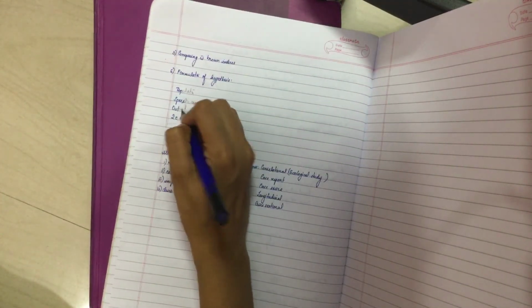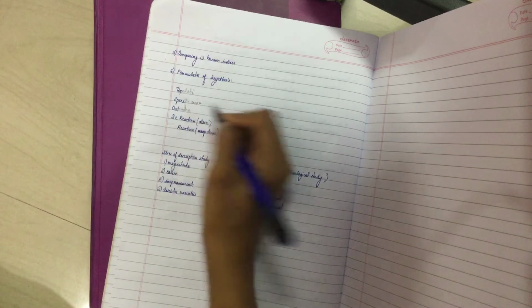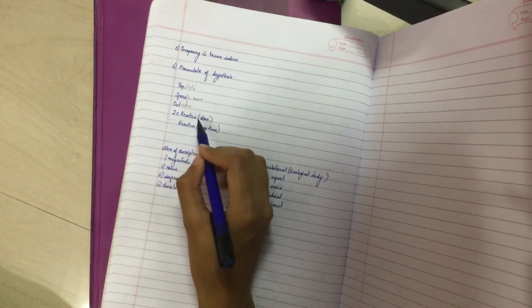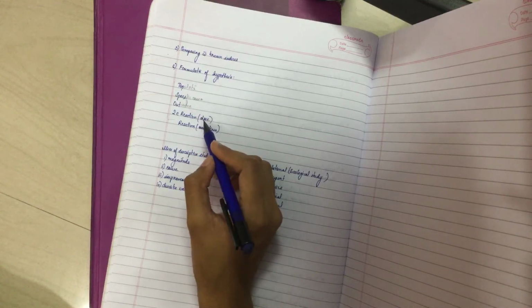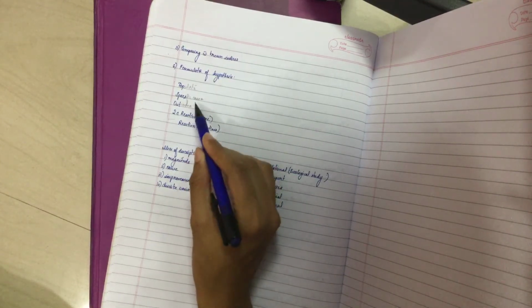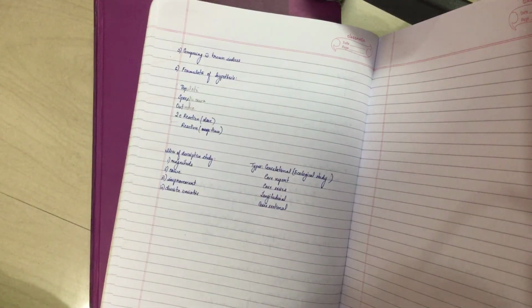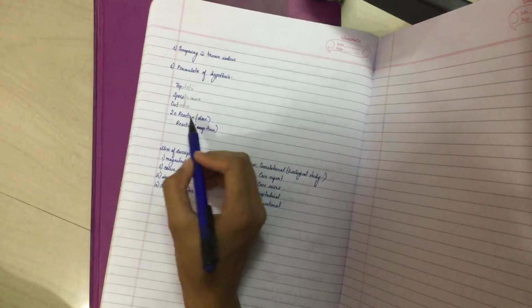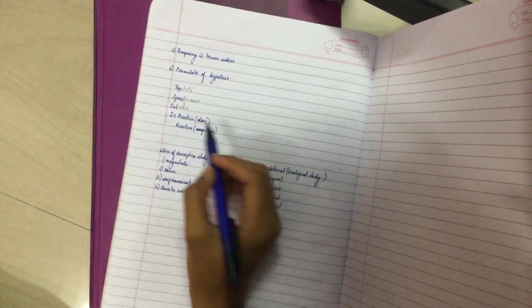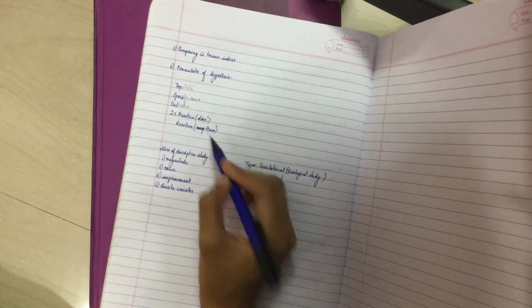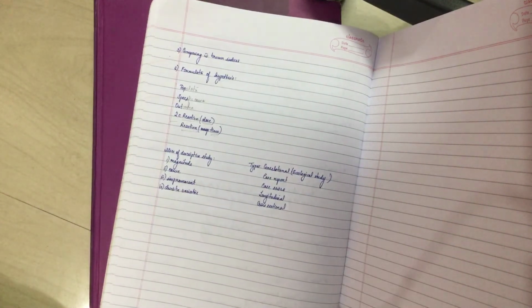You need to find the outcome of the cause. Reaction. You need to find the reaction of the cause and reaction of time after the cause has already come. That means you need to find out how much of the cause you need to get a reaction and how much time you need when the cause is present to get a reaction.